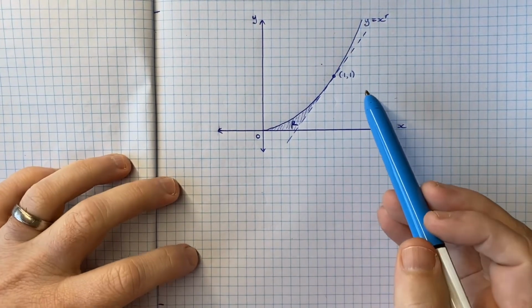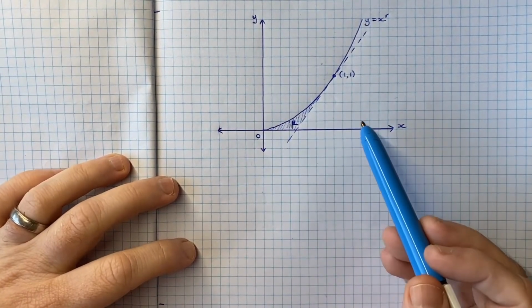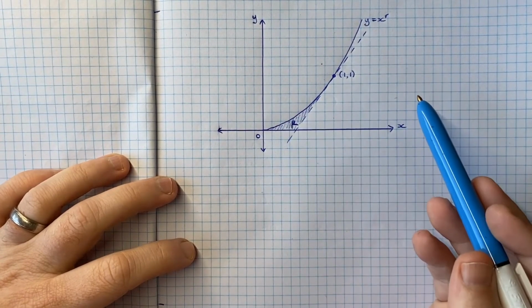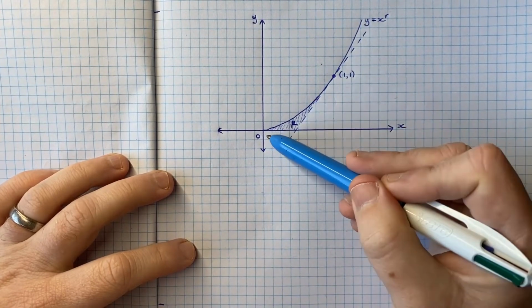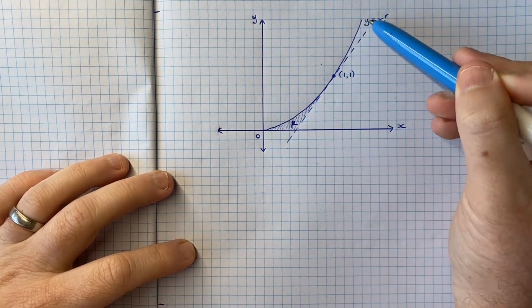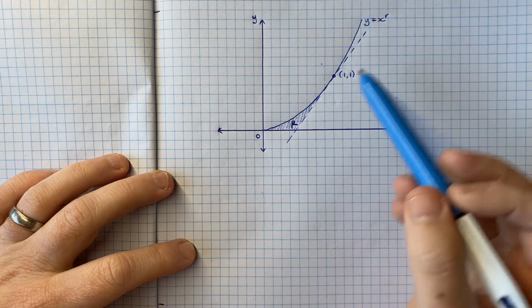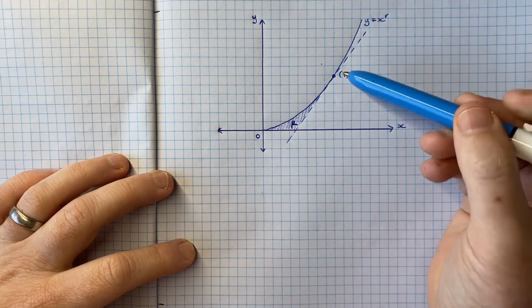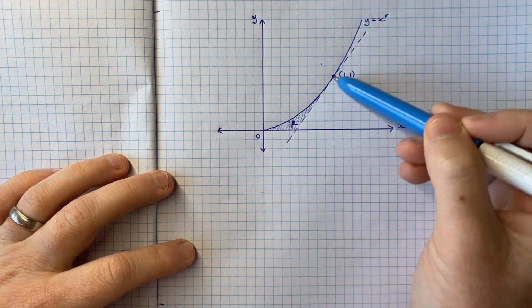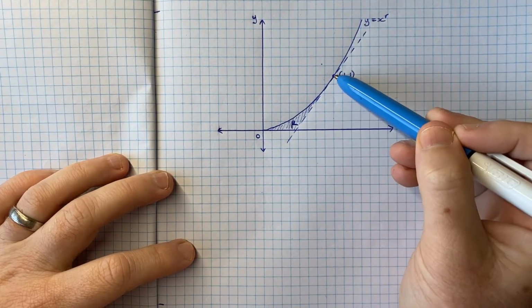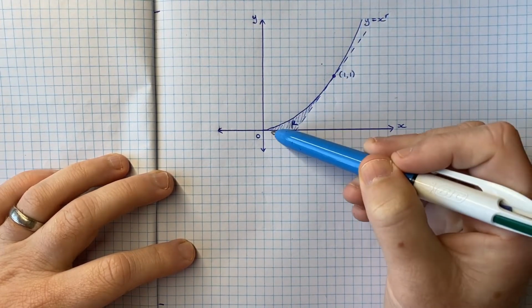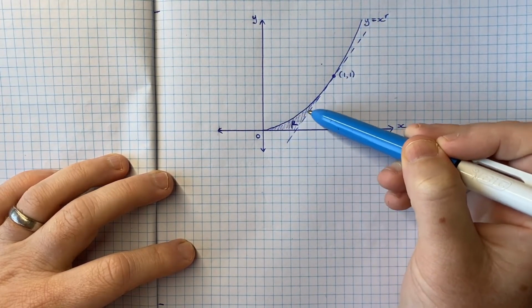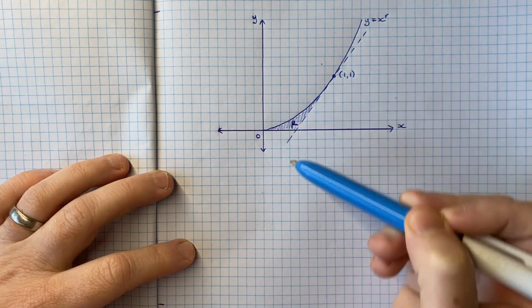So what I've done here is I've recreated the diagram just so that we can annotate it if that proves helpful. We've got our curve y is equal to x to the r. We've got the x-axis obviously, and then this tangent, which is a straight line, the tangent at the point 1, 1. This region R is what's inside those three lines.